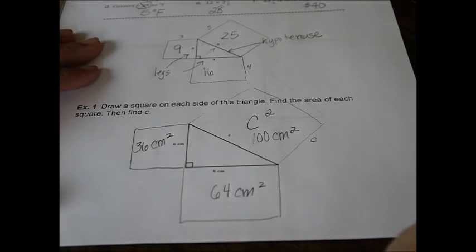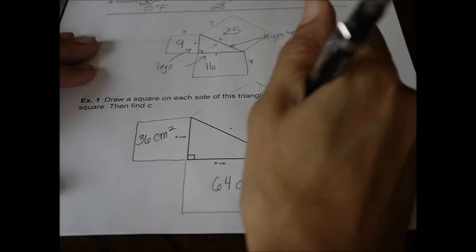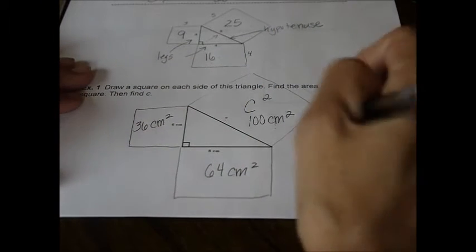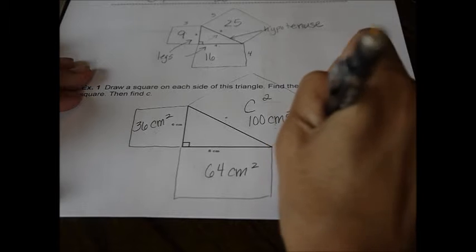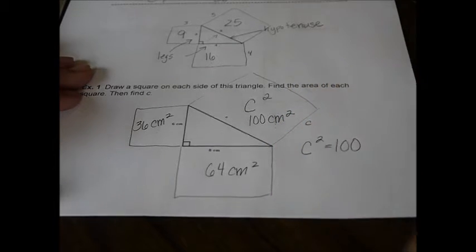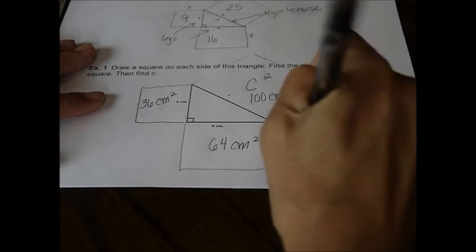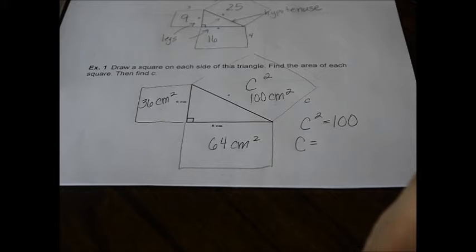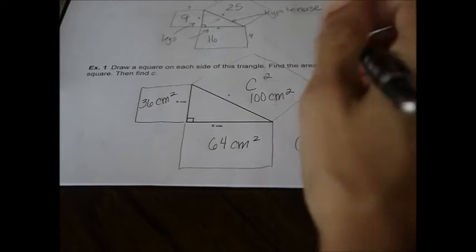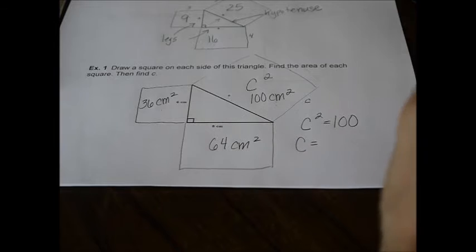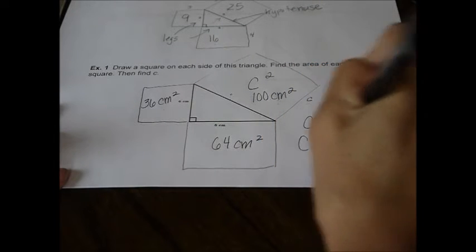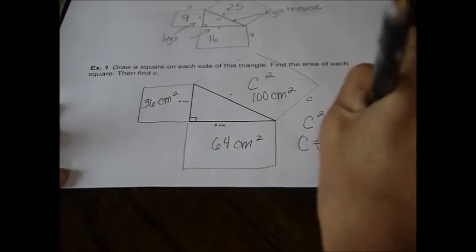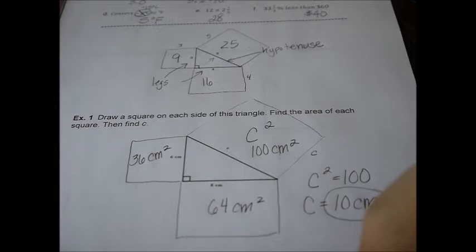So C squared equals 100. Can we figure out what just C is, just the length of the side C? What times itself makes 100? Looks like C must be 10 centimeters long. And we're going to talk about stuff like that in the next lesson, finding square roots.